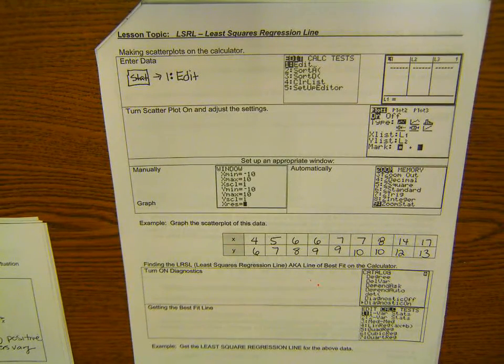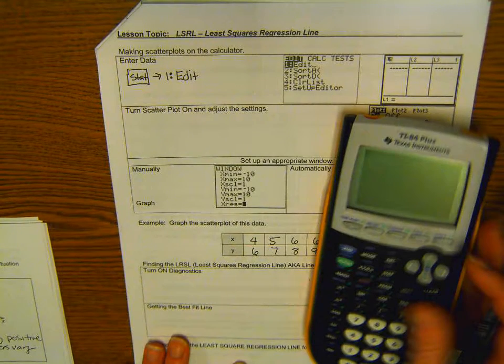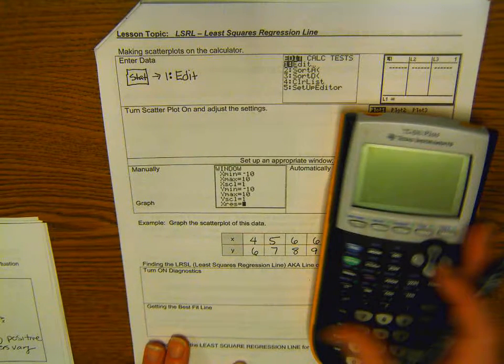Okay. So, would you turn your calculator on, please? Thanks, Abby.